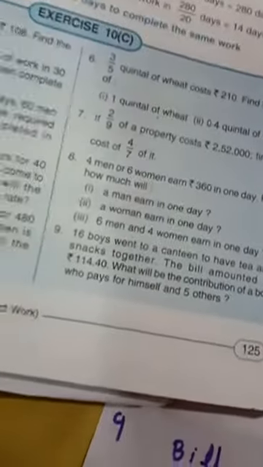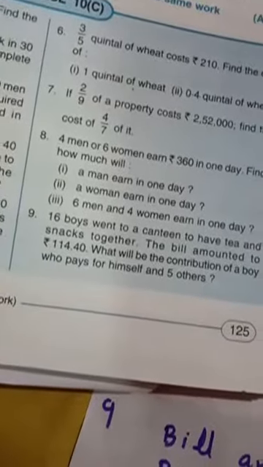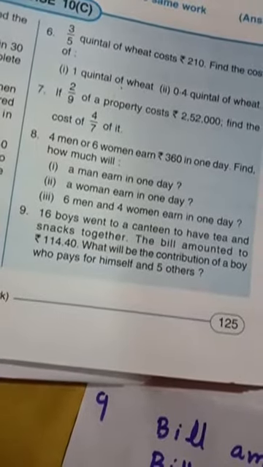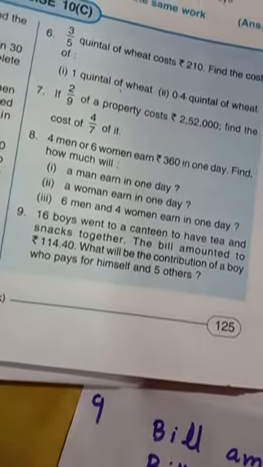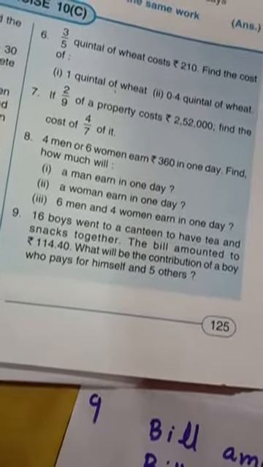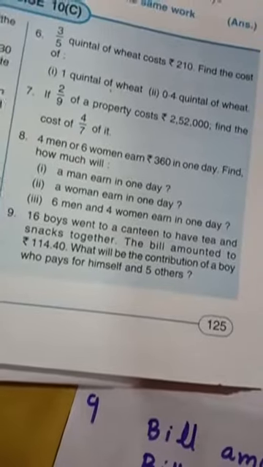Next, 9th question. 16 boys went to a canteen to have tea and snacks together. The bill amounted to rupees 114.40. What will be the contribution of a boy who pays for himself and 5 others?